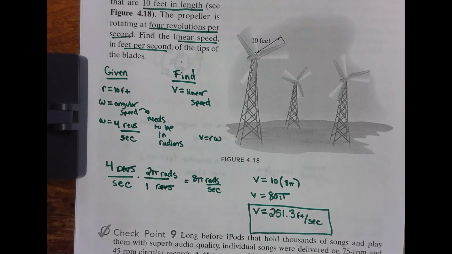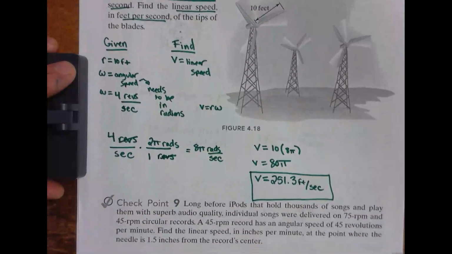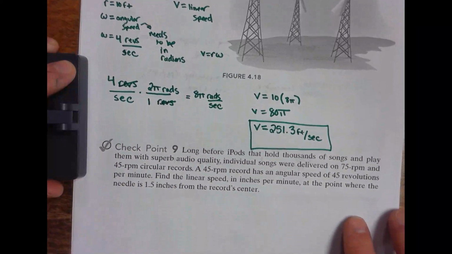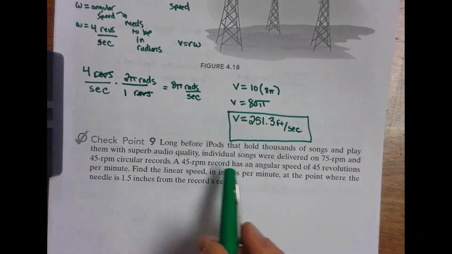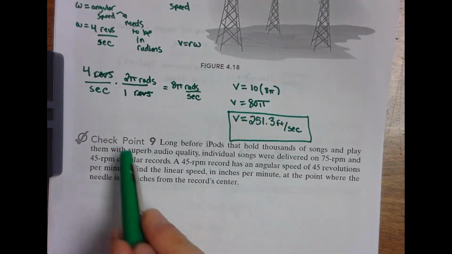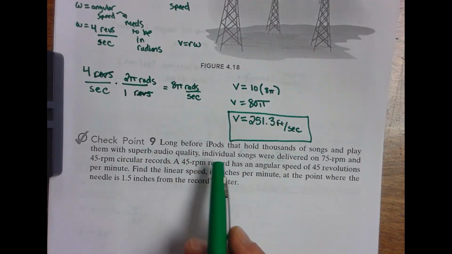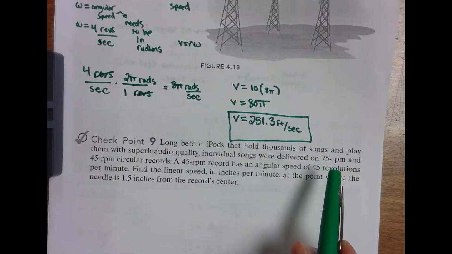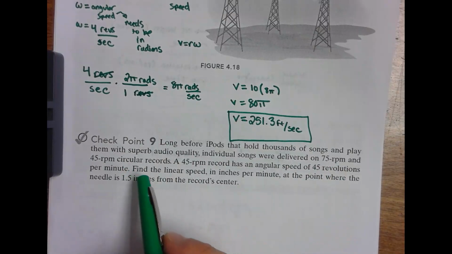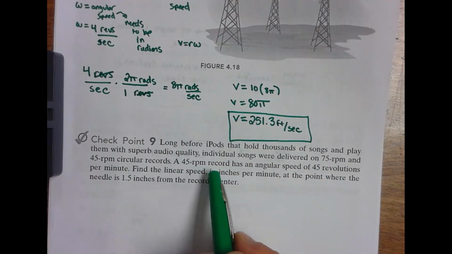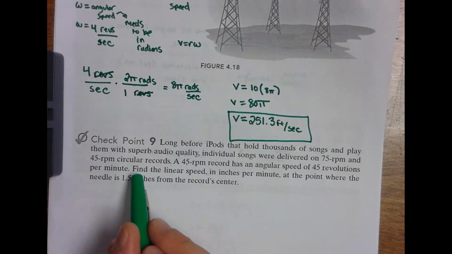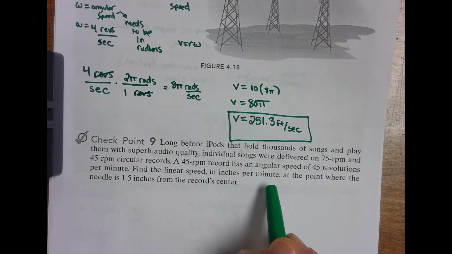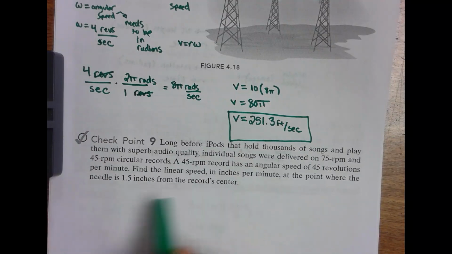All right, I do want us to try one of these problems on your own. So in our last little bit of class, I'm going to have you figure this out. Long before iPods that hold thousands of songs and play them with superb audio quality, individual songs were delivered on 75 RPM and 45 RPM circular records. A 45 RPM record has an angular speed of 45 revolutions per minute. You need to find the linear speed in inches per minute at the point where the needle is 1.5 inches from the record's center.